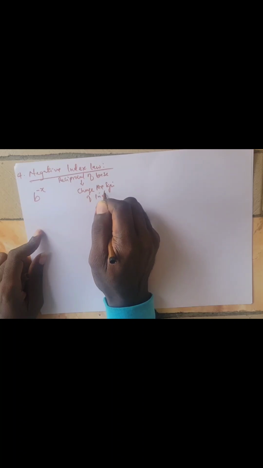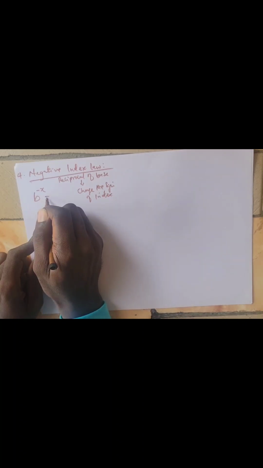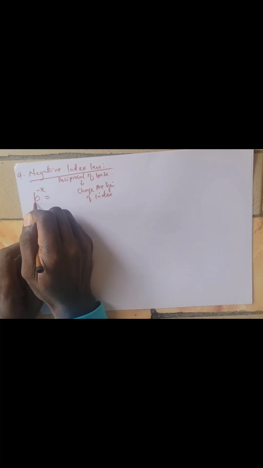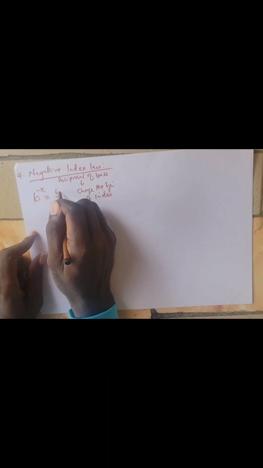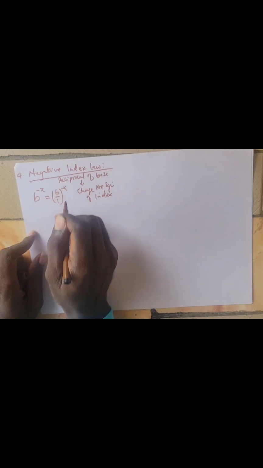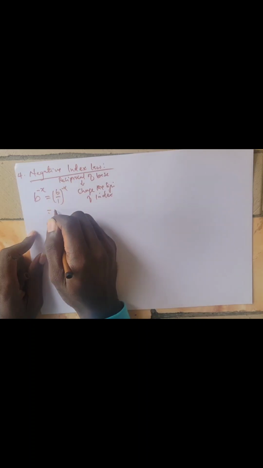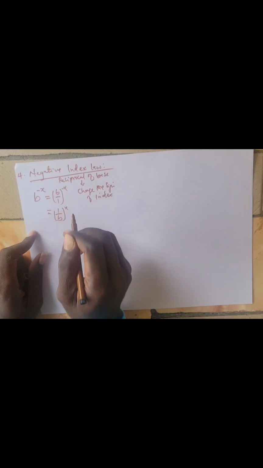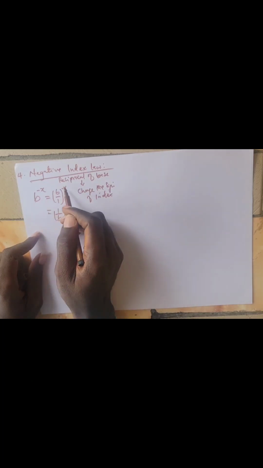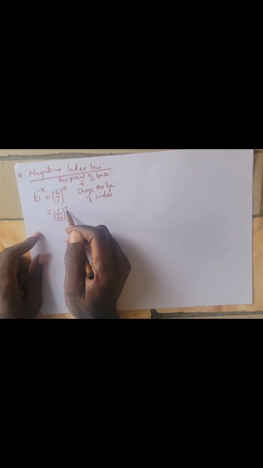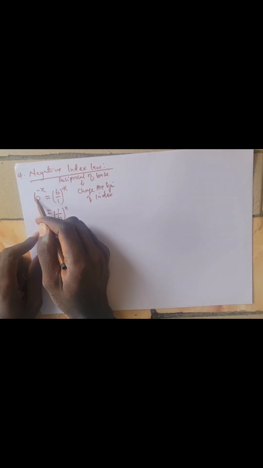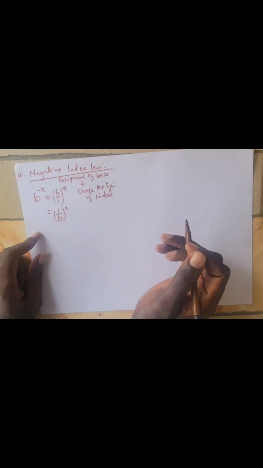of the index. So this is equal to, when we take the reciprocal, that is the multiplicative inverse of b over 1, this is b over 1 raised to power minus x. When we change it, we have 1 over b raised to power x. So you see, the negative sign here is gone because we took the inverse of the base.